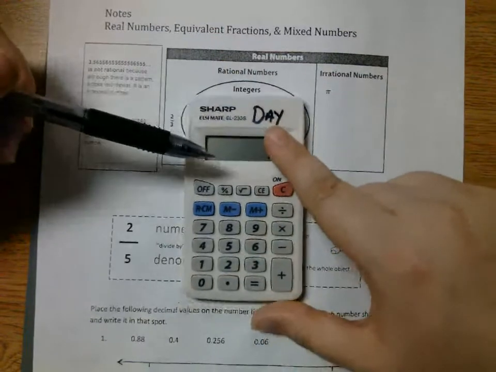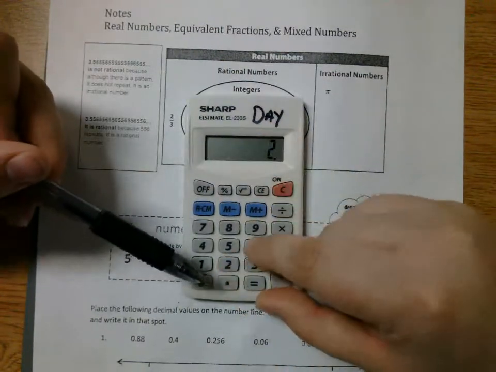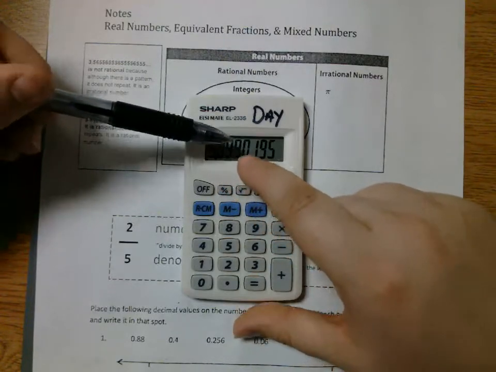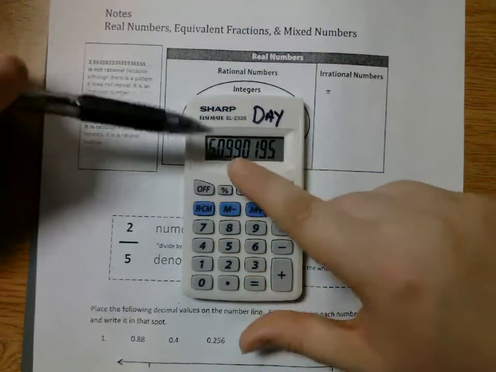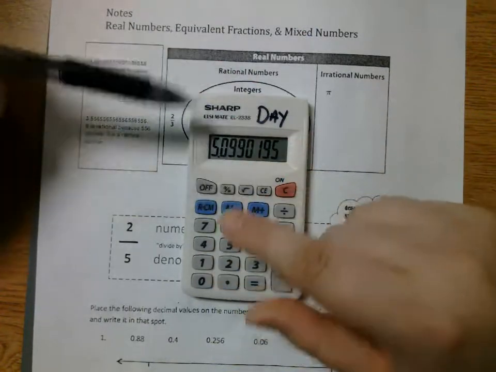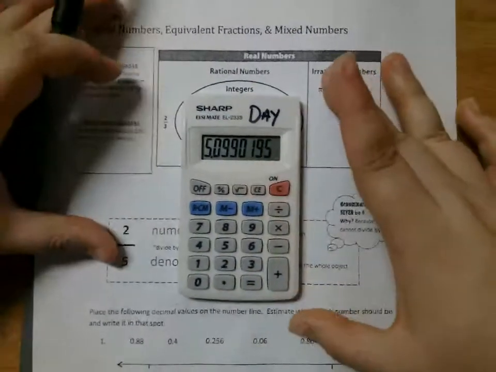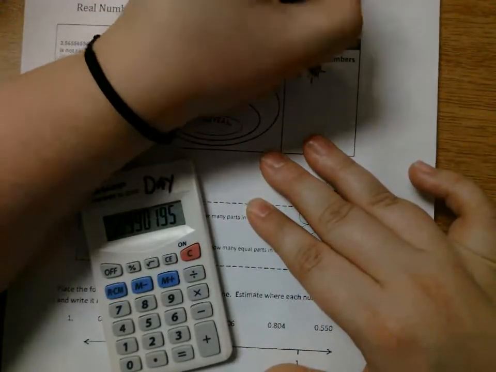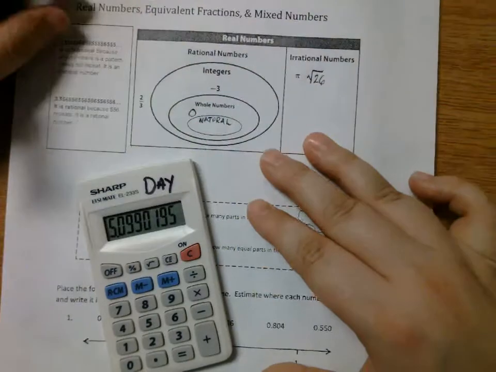But then if I went and said, what about 26? I have 5.0990195. So this actually continues. The square root of 25 stops at 5, but this one is not repeating, it's a crazy mess, so it would be considered an irrational number. So we would have to write the square root of 26 as irrational.